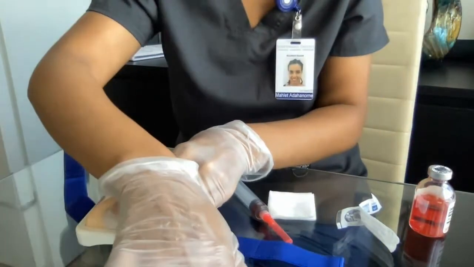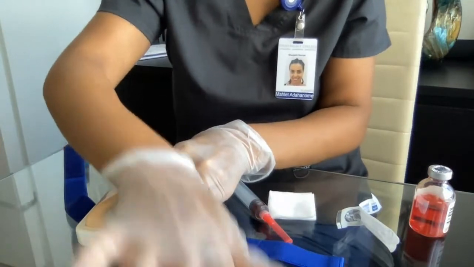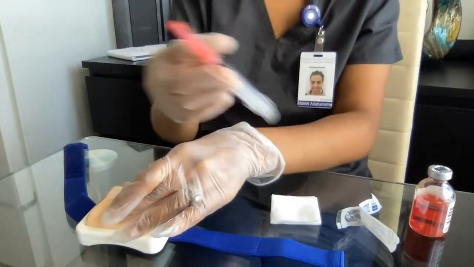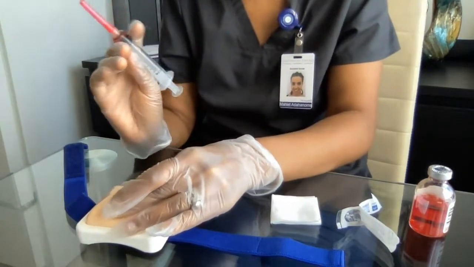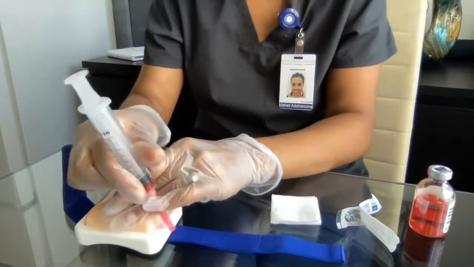I don't know if you can see it. I will let it dry. I'm not going to blow on it or anything.